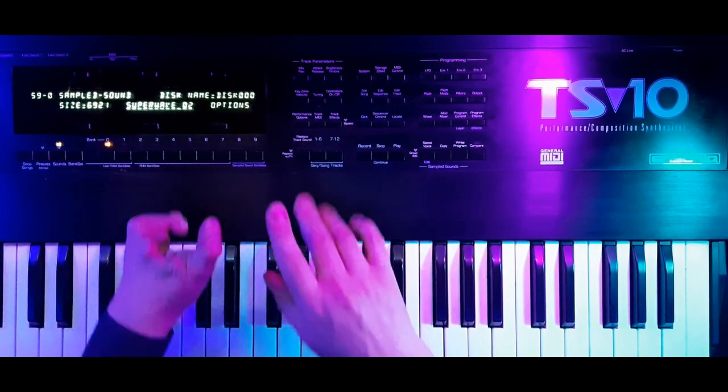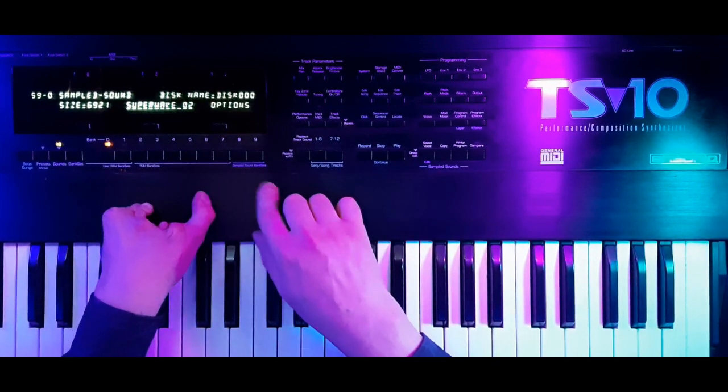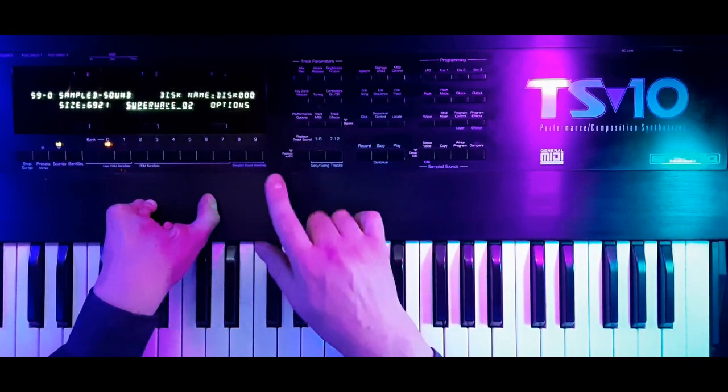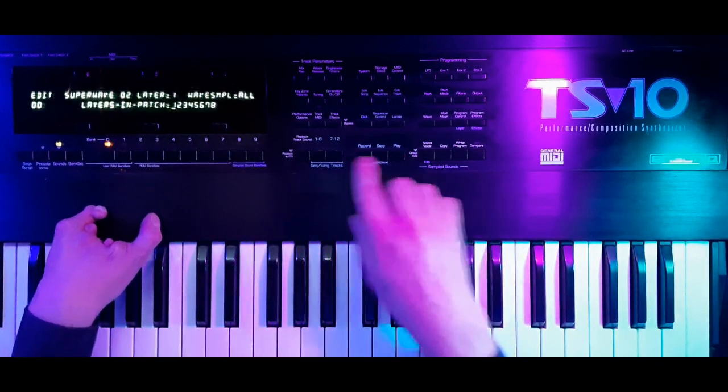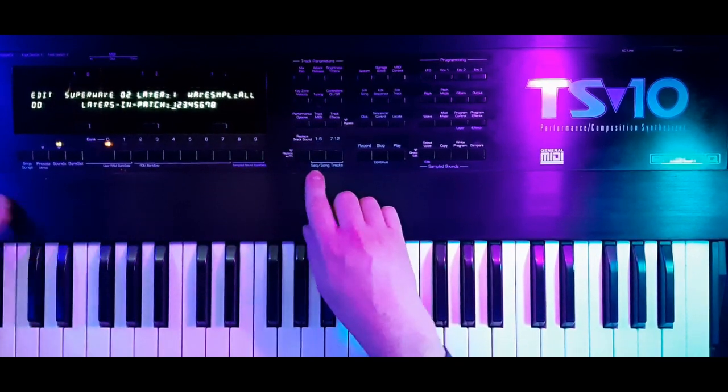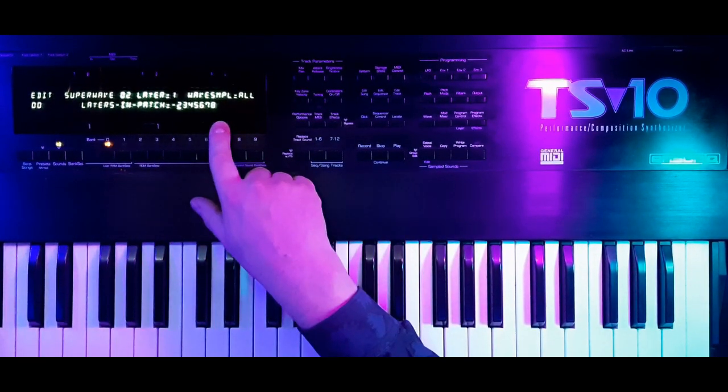Now, instead of using the odd layers or steps in this sampled instrument, we will use the even layers. So we need to switch off layer 1, 3, 5 and 7.